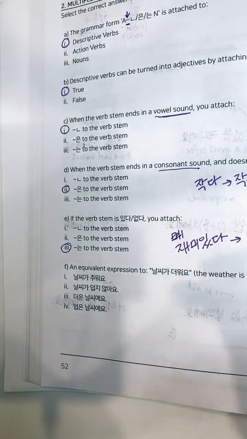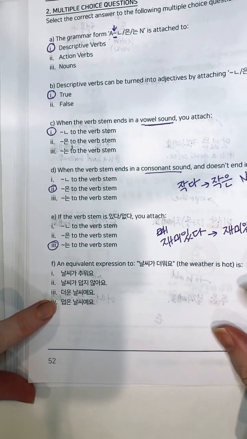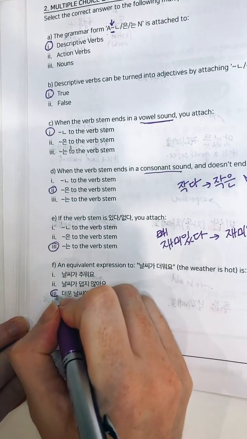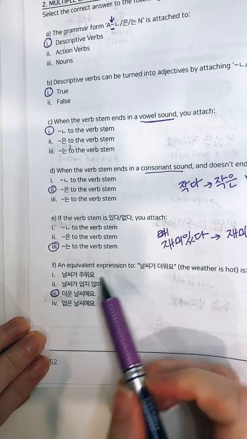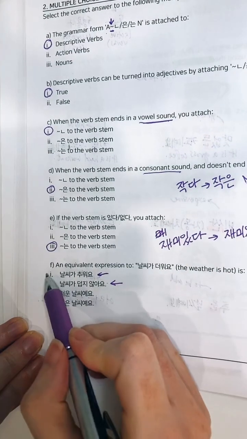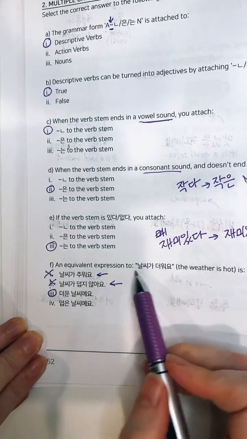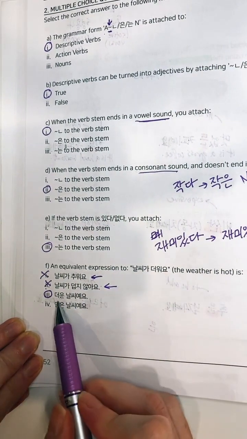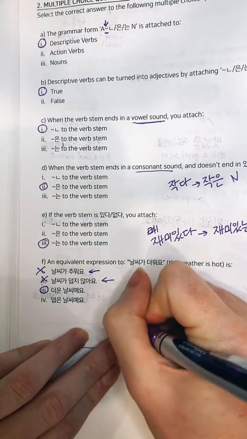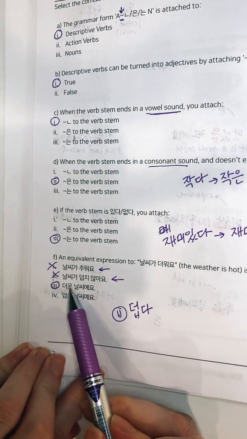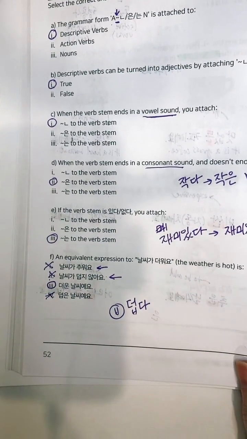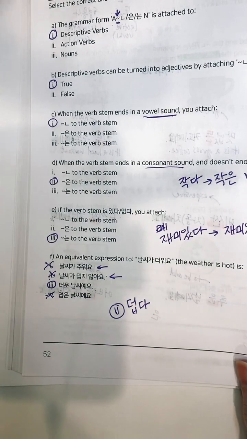So you can see some of these look a little similar. There's one key difference between them. Layla, yes. The correct answer here is 3. This one means something completely different, right? This means the weather is cold. This means it's not hot. So those are not equivalent expressions. We want an equivalent expression to the weather is hot. This one is the correct conjugation of the 덥다 verb. Remember, this is a ㅂ irregular verb, and it always becomes 더운. 덥은 is not correct. That does not make sense. So the correct answer is 3.